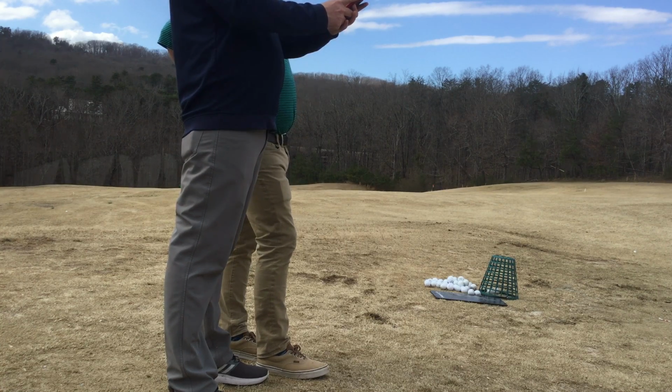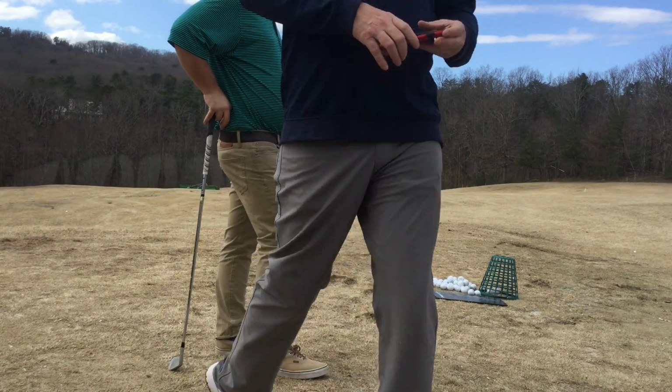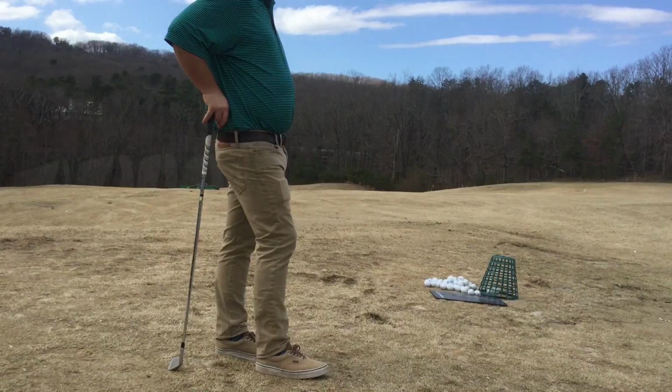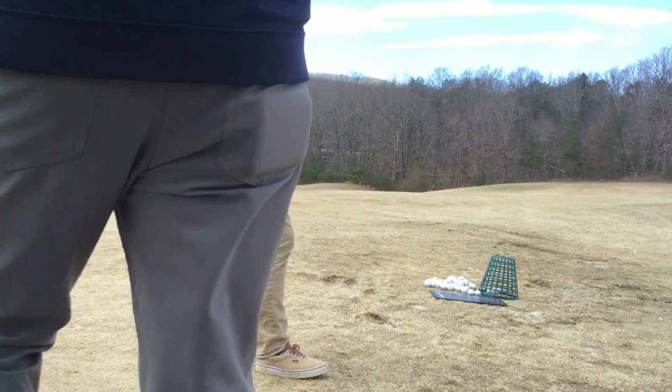If you have a good rotation around the ball, that's good. All right, so one thing I'm going to go over with you real quick. Do you find that helpful? Does it help a little bit? Yeah, it helps a lot.